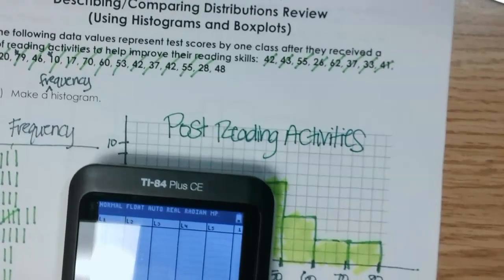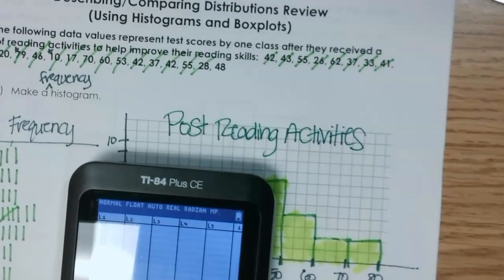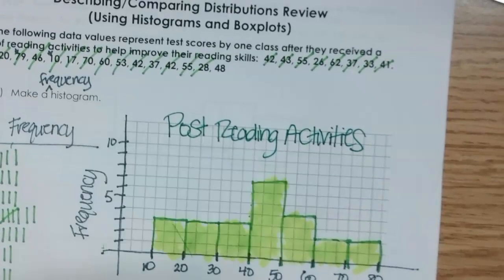Make sure that you're entering them accurately. I'll often go back through and make sure that I have everything in an appropriate list, that everything looks good, reading forwards and backwards.